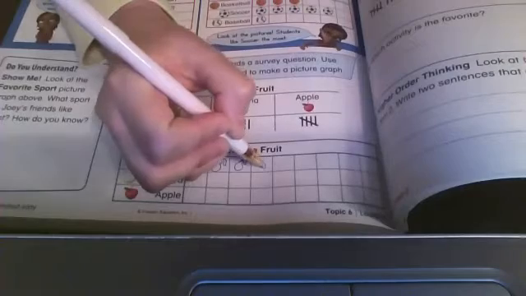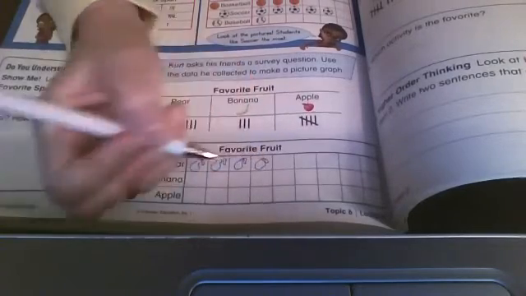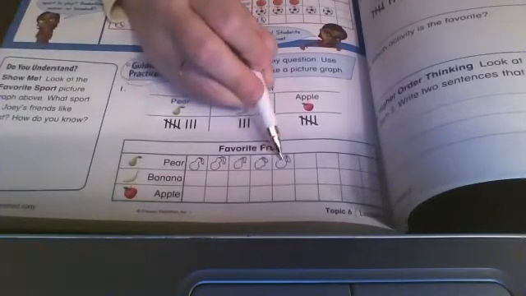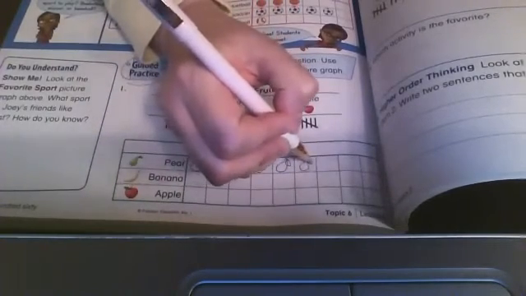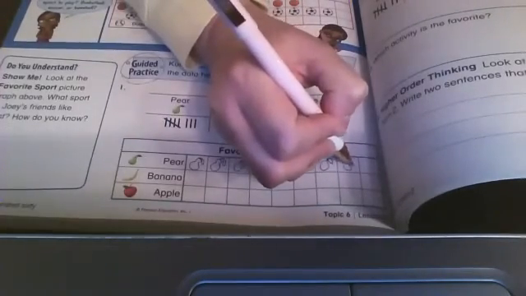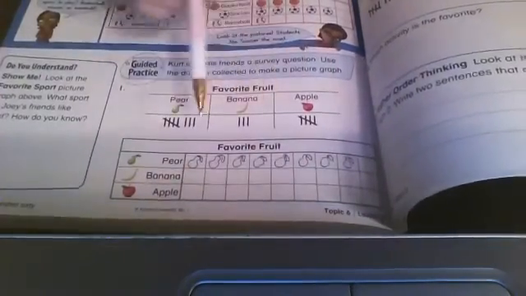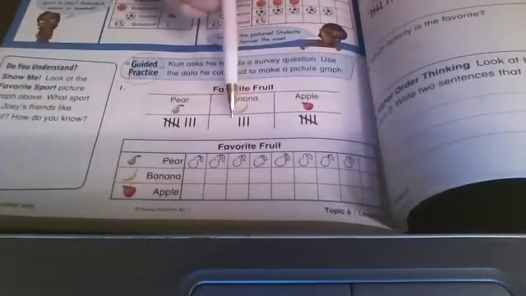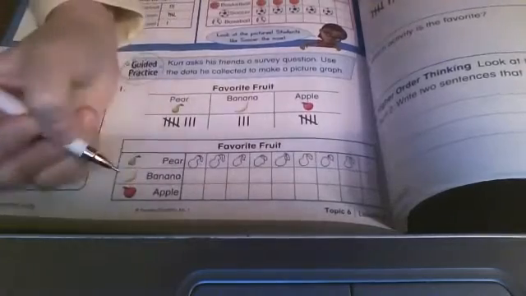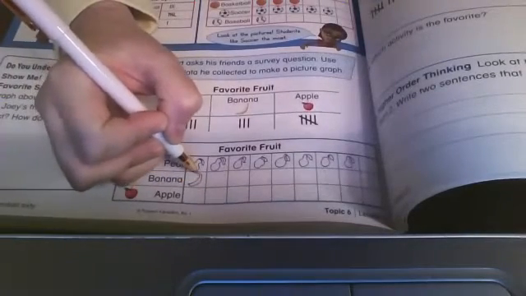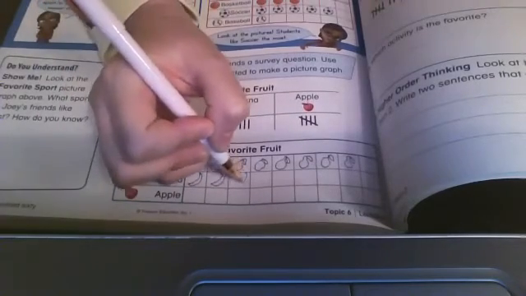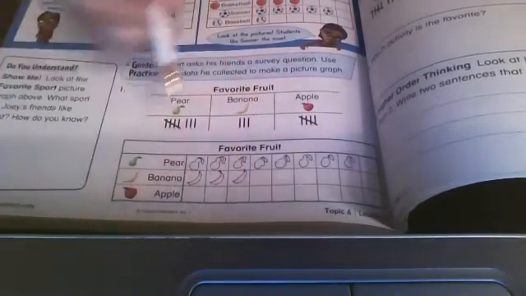Okay, you can see there's a little leaf at the top. All right, and keep going. I have 1, 2, 3, 4, 5, 6, 7, and finally 8. All right. My next fruit is banana. So I'm going to come check how many chose banana. That was 1, 2, 3. So I'm going to draw 3 bananas. So 1 and 2 and 3. Okay. All right.